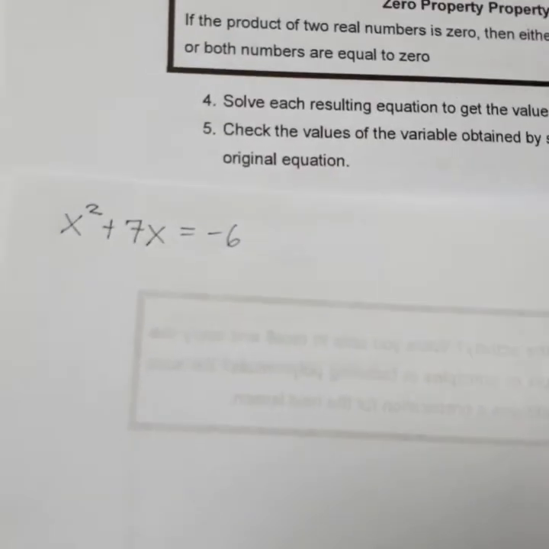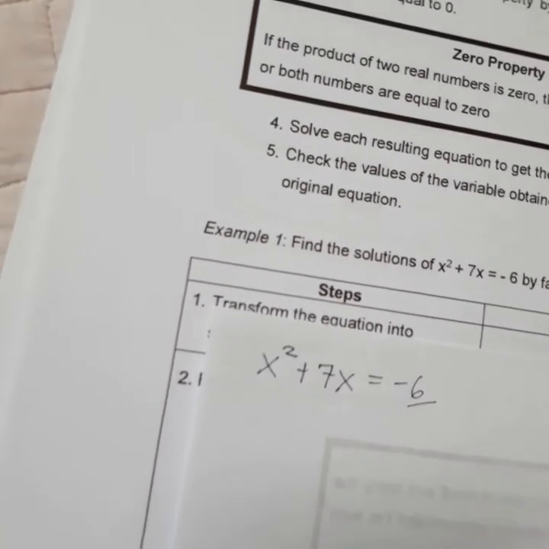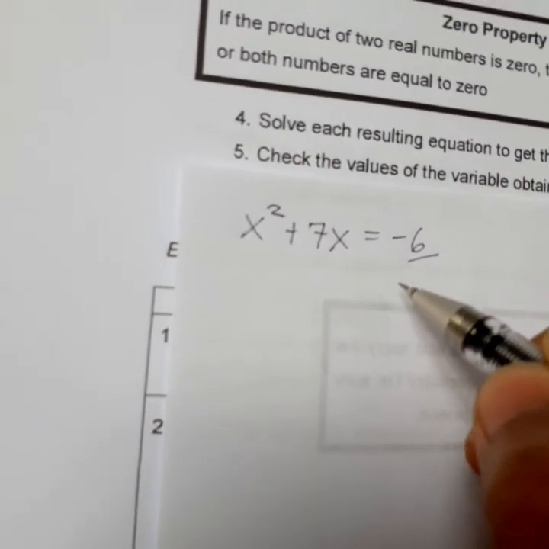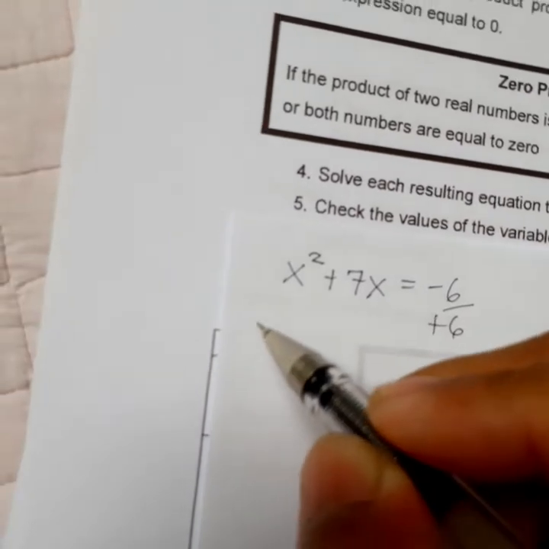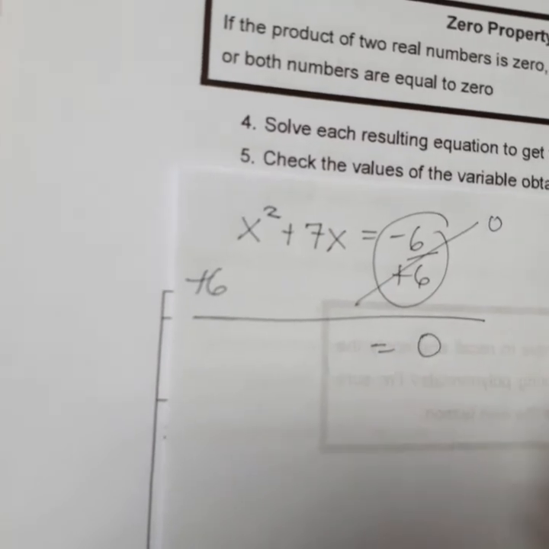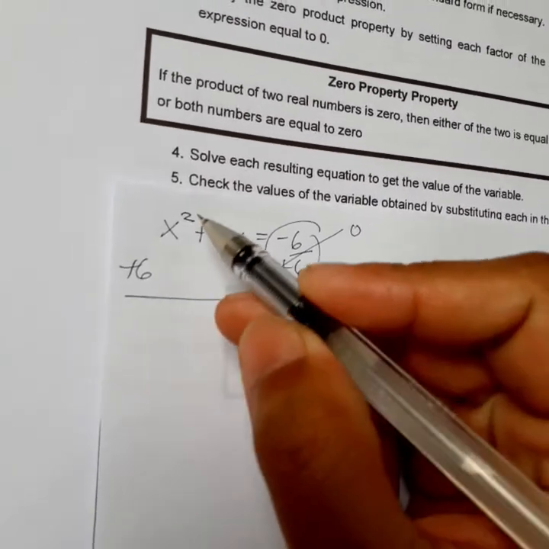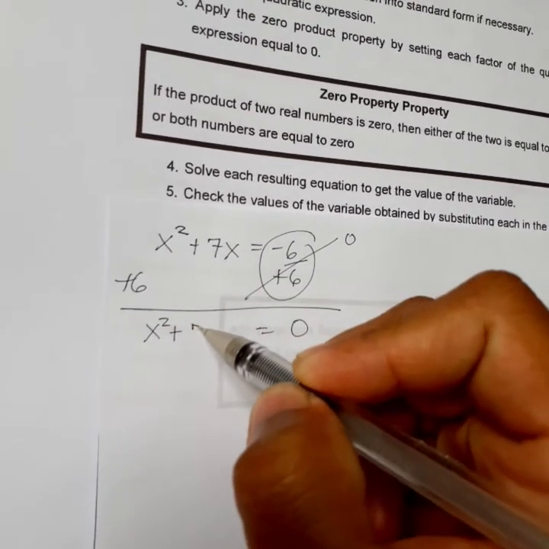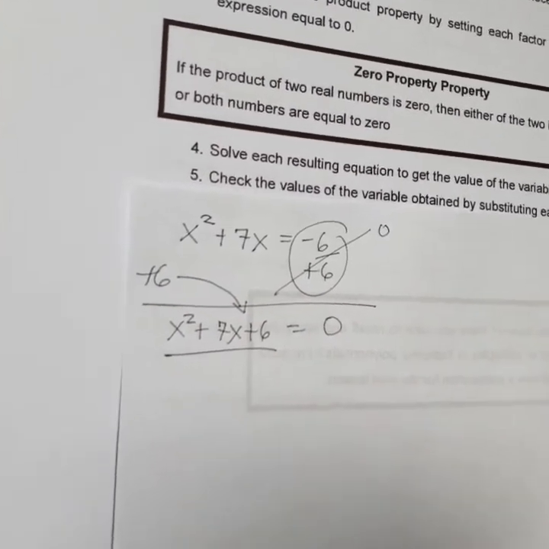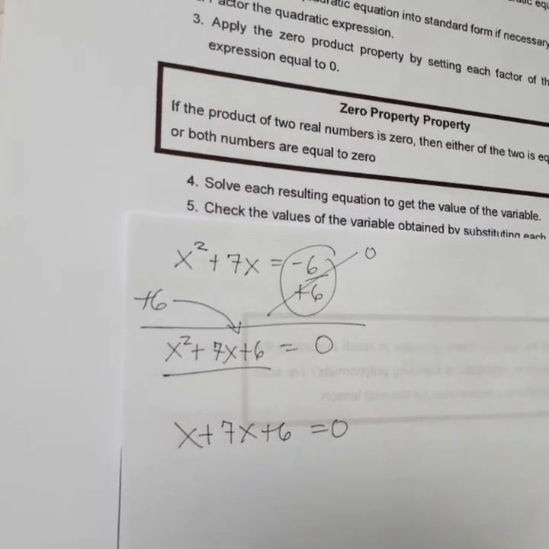First, what we need to do is make it 0. Our right side is always equal to 0. So we add plus 6 to both sides. How much is that? 0. So we achieve our goal. Our right side is always equal to 0. Then copy x squared plus 7x, copy plus 6. Then we have this equation x squared plus 7x plus 6 equals 0.